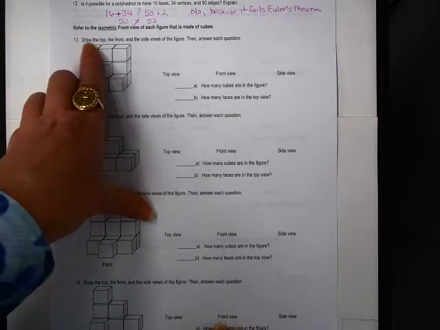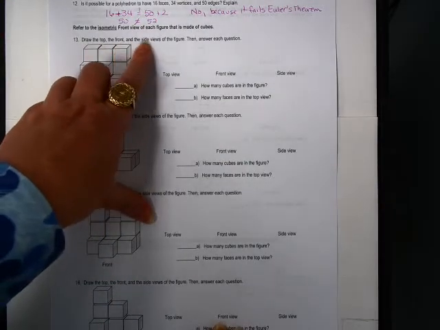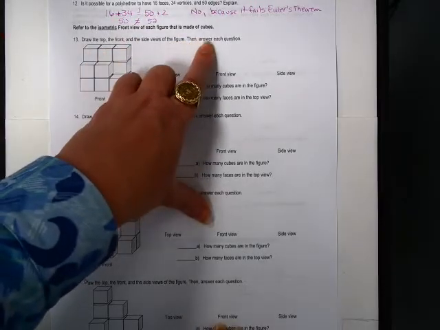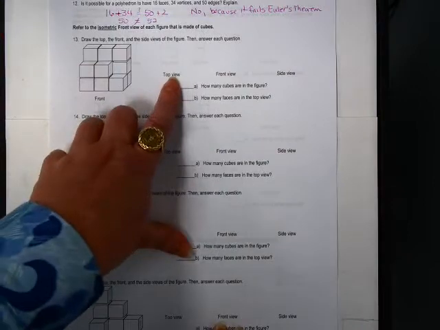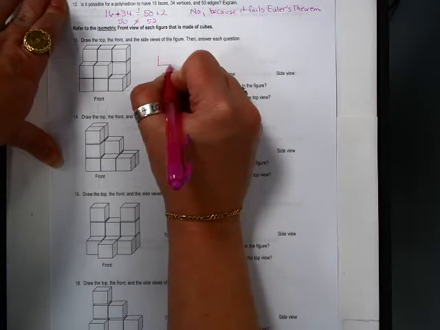Okay, so now we're going to refer to the isometric front view of each figure that is made of cubes. So here we've got these cube pictures. And it says, draw the top, the front, the side views of the figure. Then answer each question.